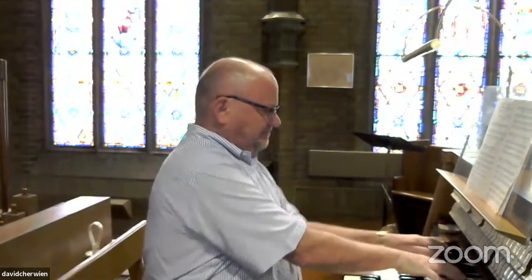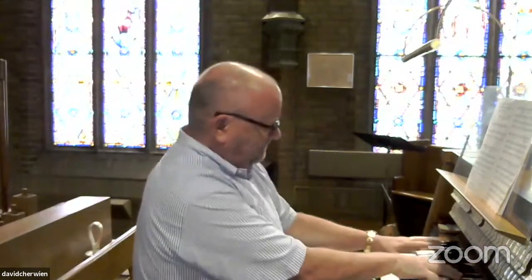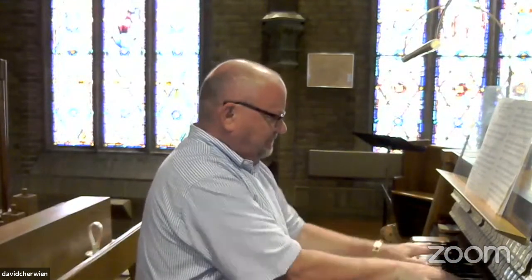So you can get big and fat... probably should have worded that a little bit differently. You can get the organ to have a nice big full sound. Or something that's bubbly and happy.